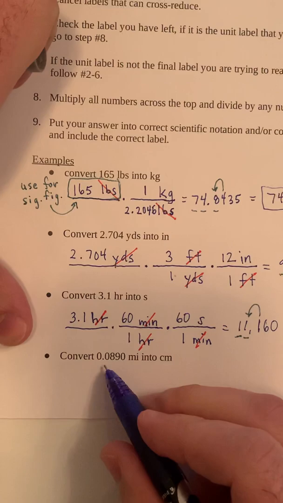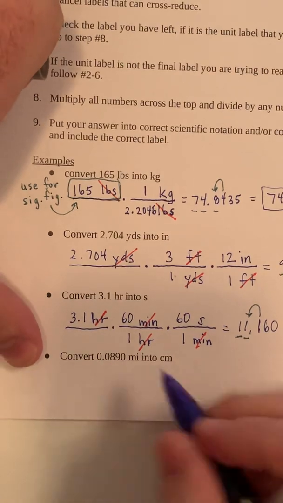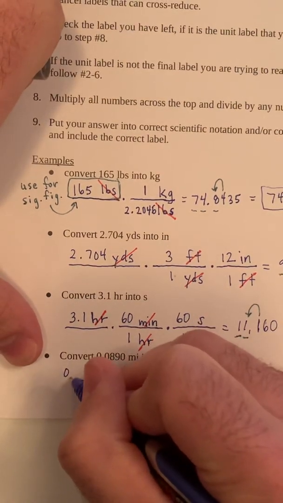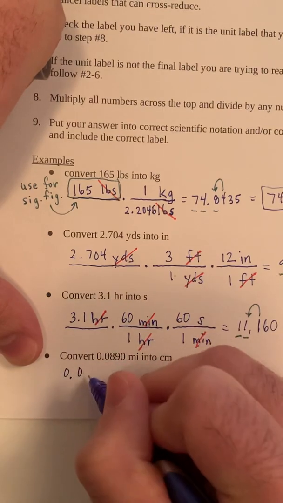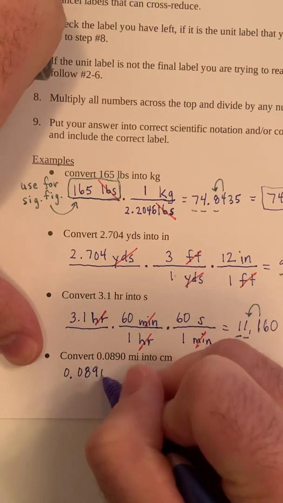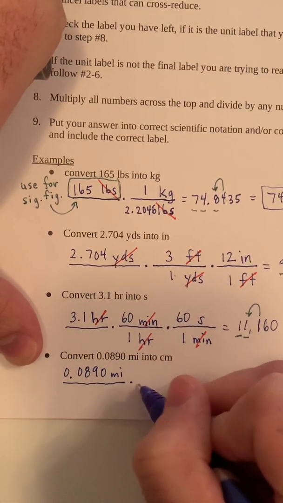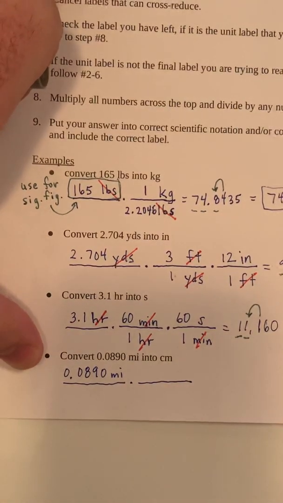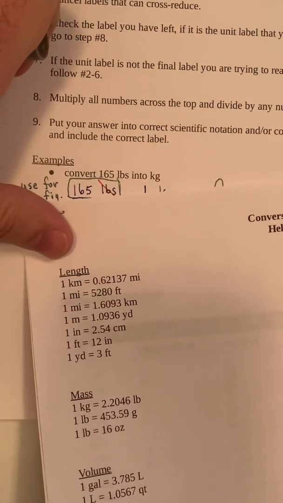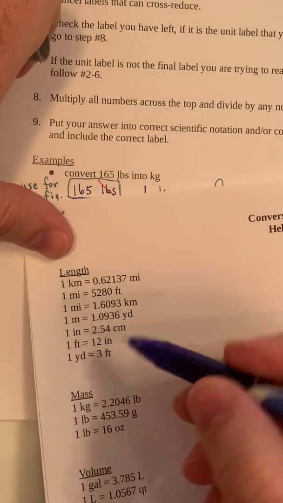Okay. All right. So we're converting 0.0890 miles into centimeters. Okay, we want to go to centimeters, and as you can probably expect, we do not have a miles to centimeters.